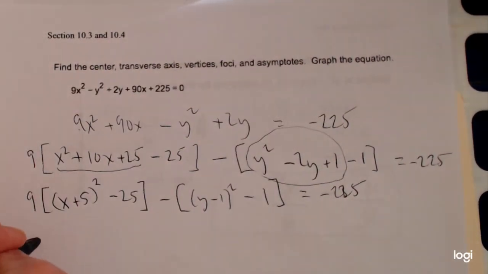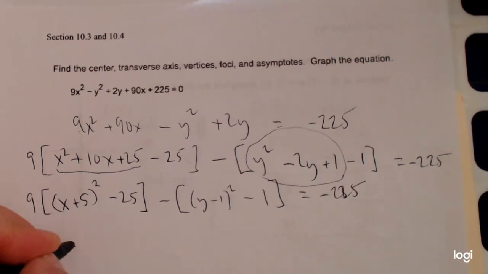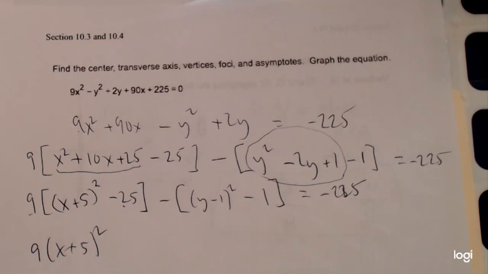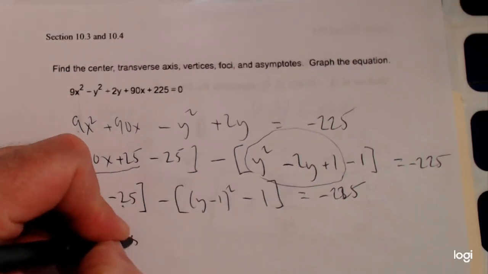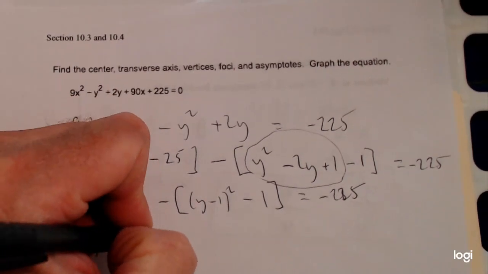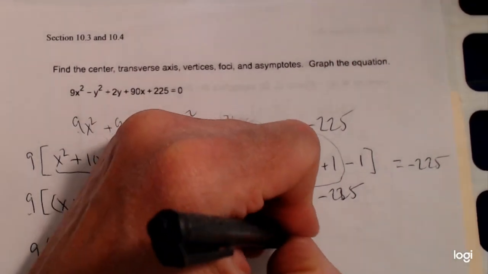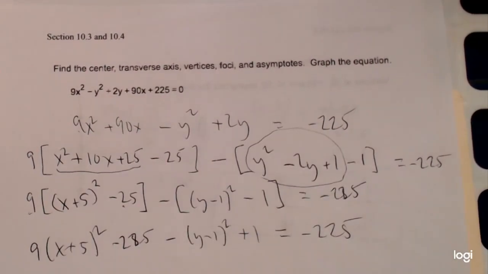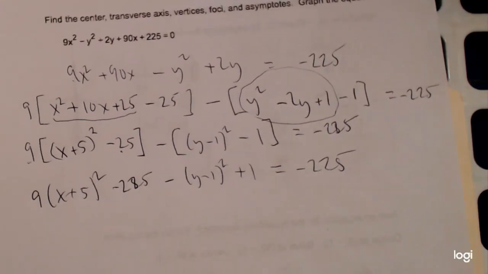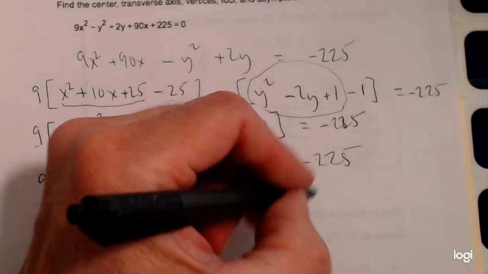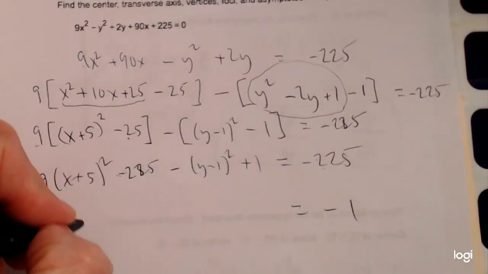All right, so now I'm going to get 9 times (x plus 5) squared, and I'm going to do 9 times -25. It's going to be -225. Okay, so I've got to be careful with your algebra. Now when I bring that -225 over and add it, it's going to kill that. That's nice. So I'm going to be left with -1.